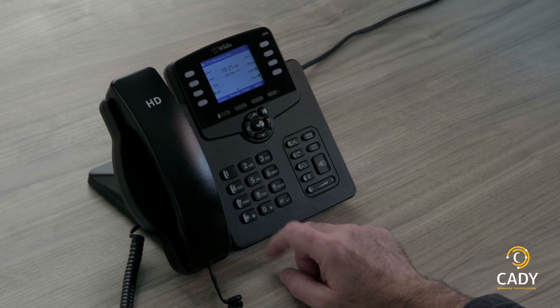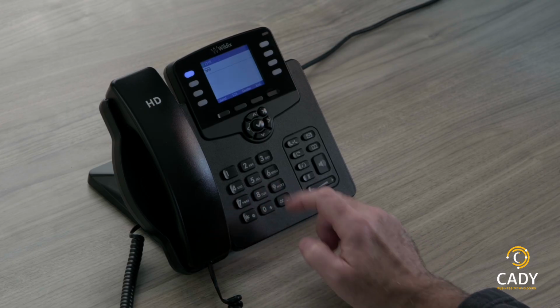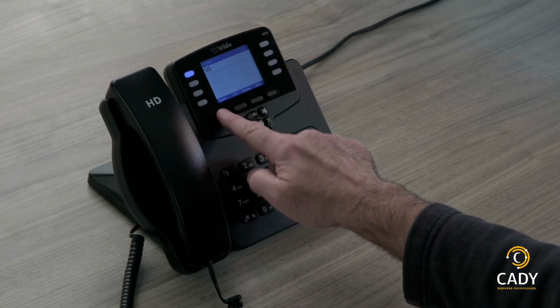Let's talk about basic phone operation. The first thing I want to talk about is how to log into your phone if your phone is ever logged out. With the CadyCloud phone system, you can log into any phone as long as you have your user ID and password. To log into any phone, you would dial *99 on the keypad and hit send.